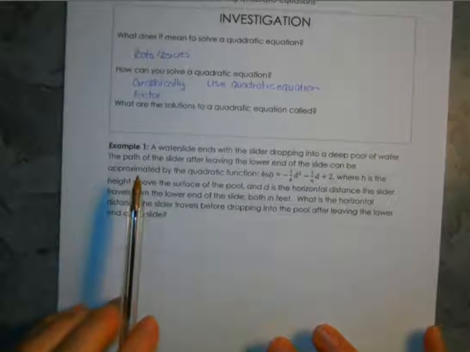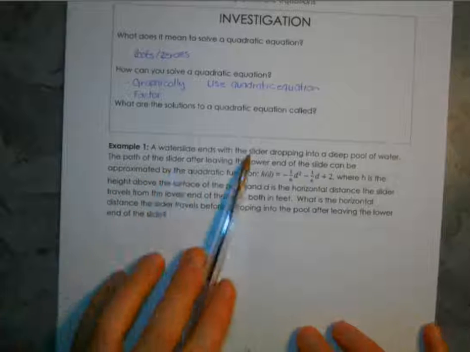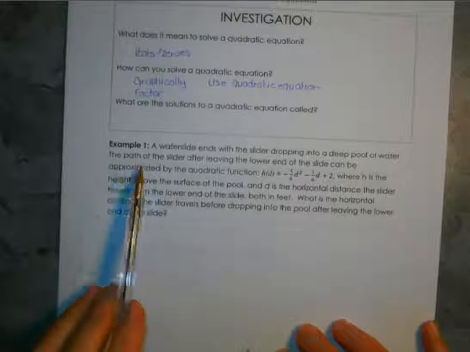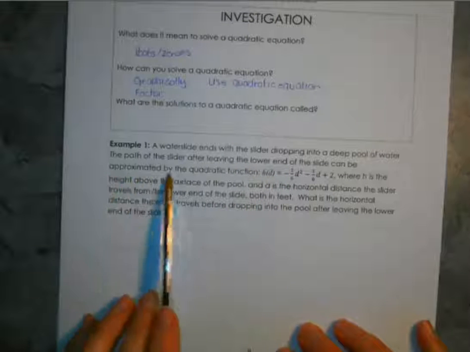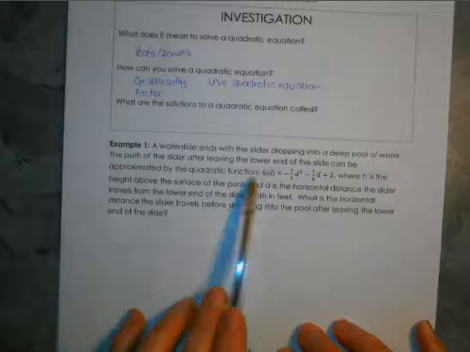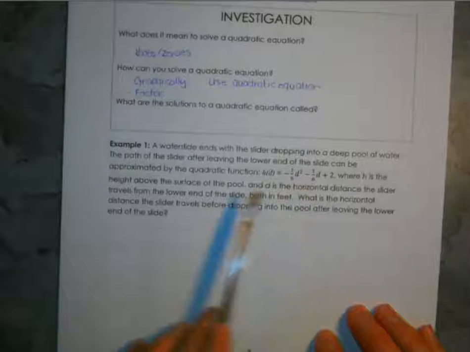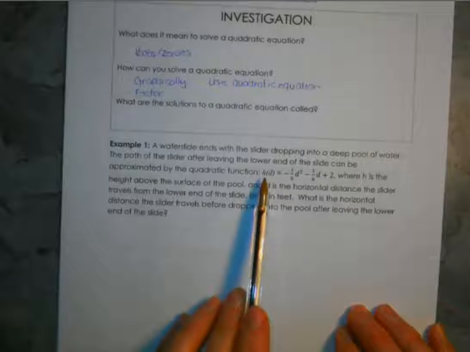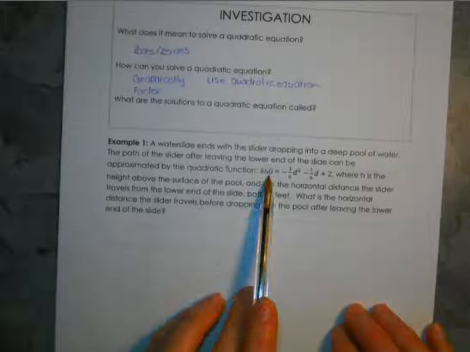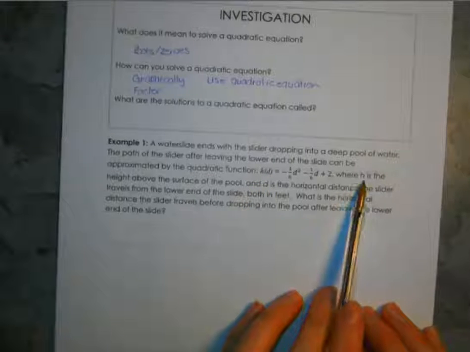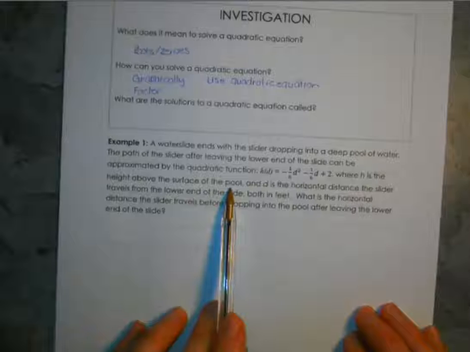All right, so let's look at a question here. A water slide ends with the slider dropping into a deep pool of water. The path of the slider after leaving the lower end of the slide can be approximated by the quadratic function, and then they give you the function, where h is the height above the surface of the pool. Remember that your function is going to be the y-axis, so on the y-axis of your graph you're looking at the height above the surface of the pool.